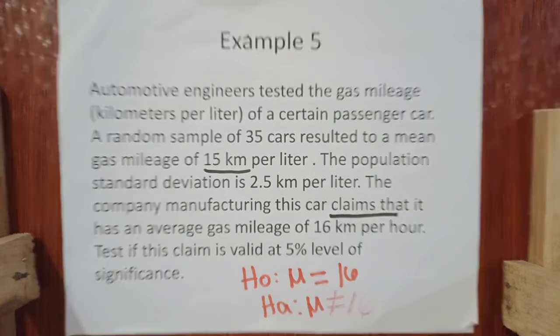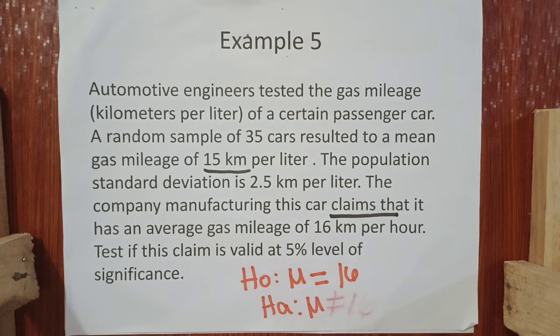Okay? Z. Kasi pagka ang n natin ay less than 30, hindi na z ang iyong gagamitin. T. So, meron tayong t-table din na gagamitin. Pero dahil sa ang ating n ay more than 30, gagamitin natin ang z.